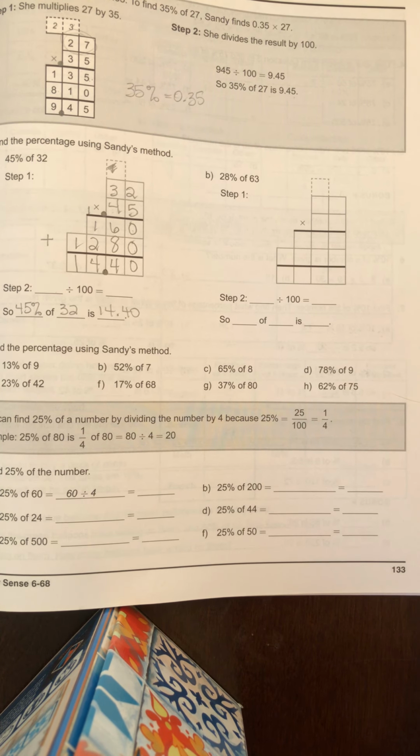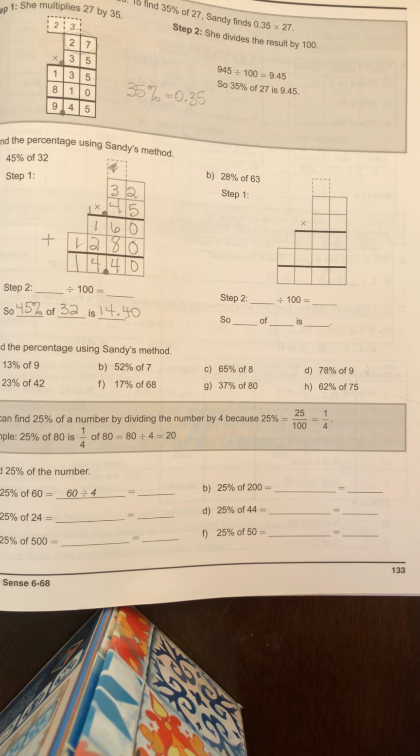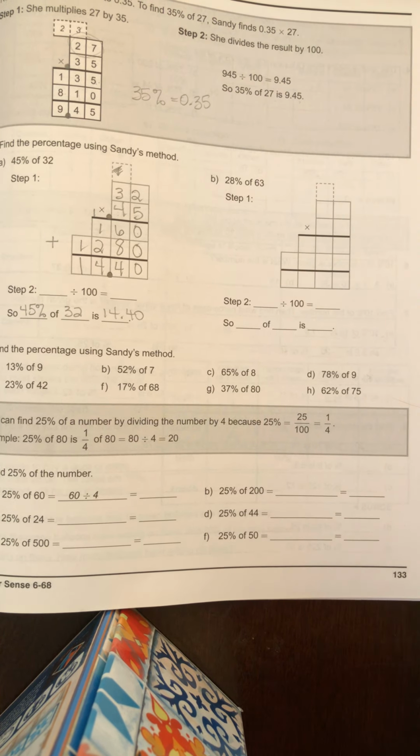So I'm going to have you complete a few more of these for practice, and then you can check your work tomorrow.